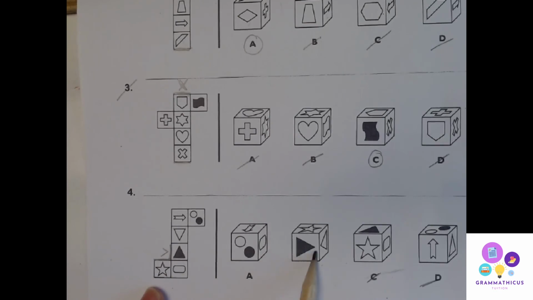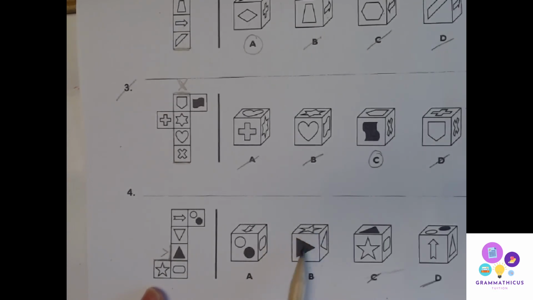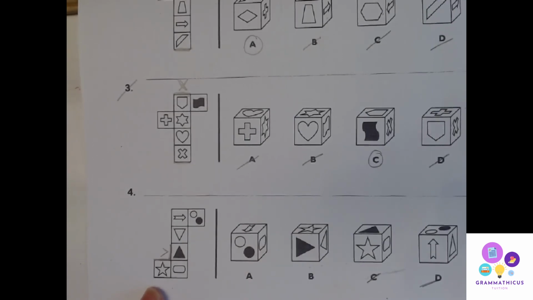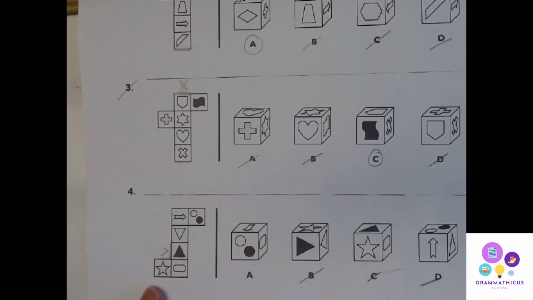If I have a little look at this shape here, I can see that there are 2 points of the star next to the black triangle. So that tells me that that is incorrect. So the correct answer is going to be A.